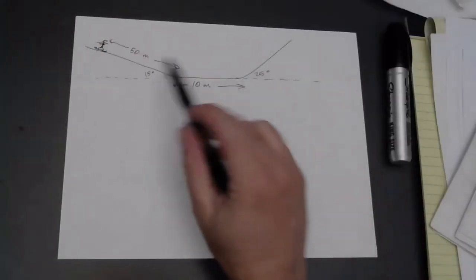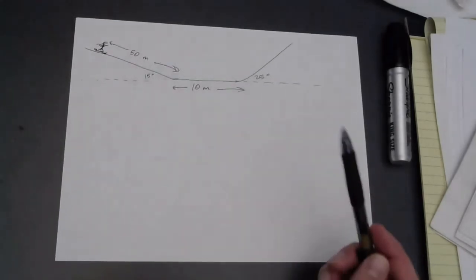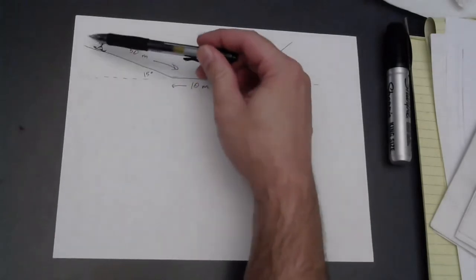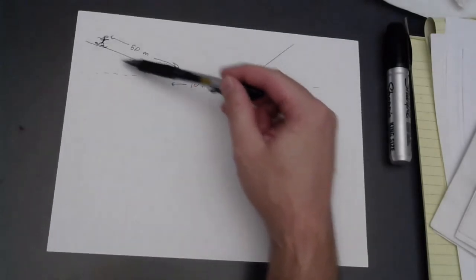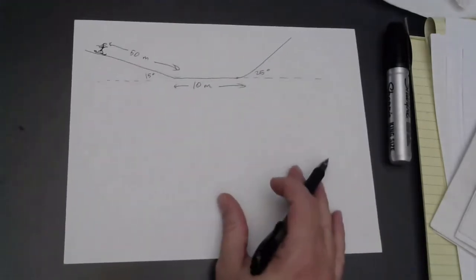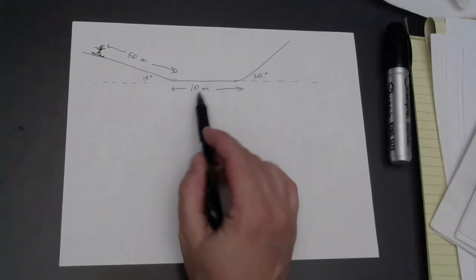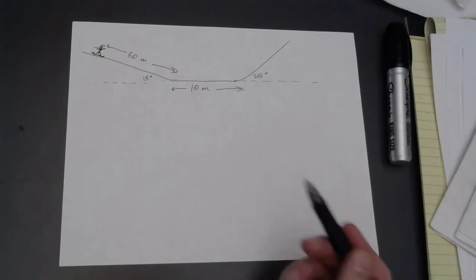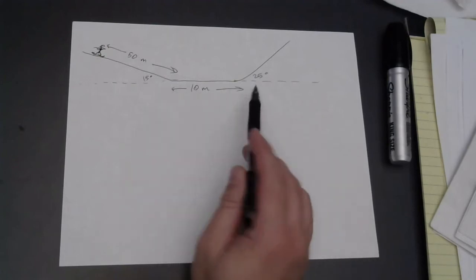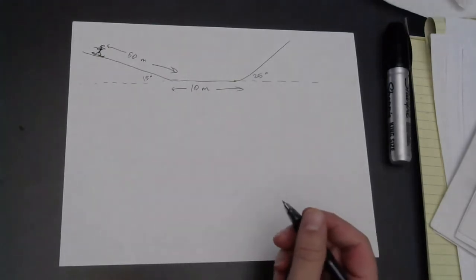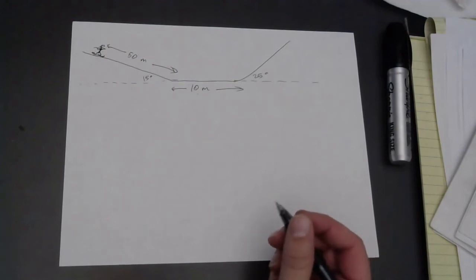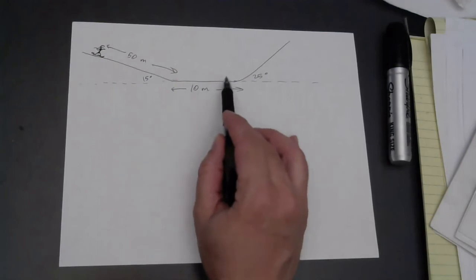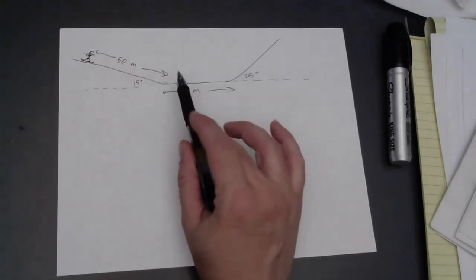Here's my lame drawing. Here's the snowboarder. When they say a 50-meter long hill, they're referring to the hypotenuse here. If we were going to make a triangle, this would be the height of the hill and the hypotenuse. Now, the 10 meters is kind of irrelevant. Very often, the author will give you more information in the problem than you actually need. We're going to see it really doesn't matter at all whether it's 10 meters or 10,000 meters because we're not taking into account friction or air drag. So there's no reason she should be going any slower here than she was going here.